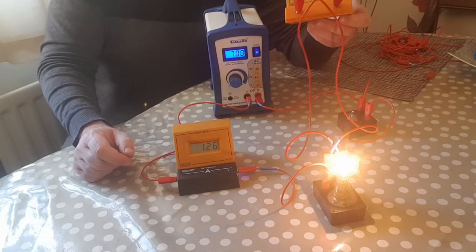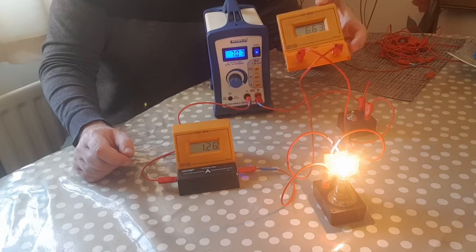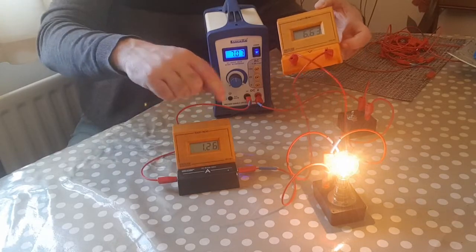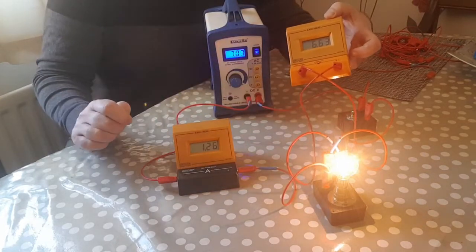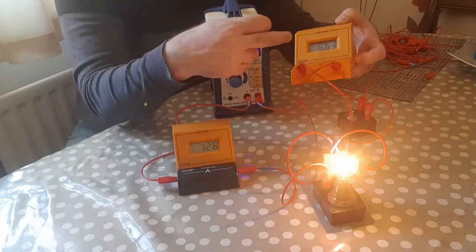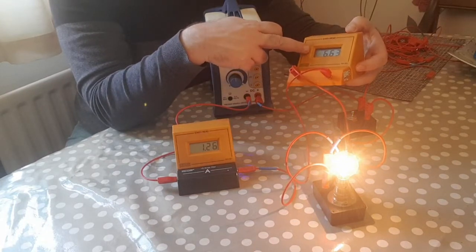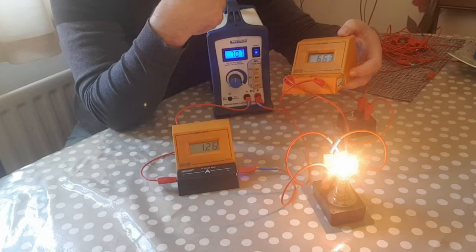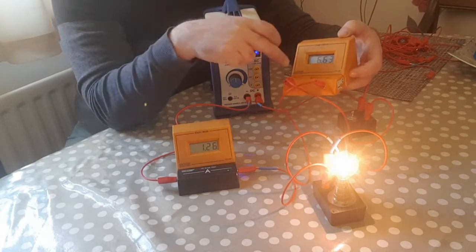So we're taking a couple of measurements there that are quite interesting. We're saying that 1.26 coulombs per second pass through here, and we're saying that each coulomb that passes through converts 6.63 joules of energy into heat and light. So two useful measurements there.